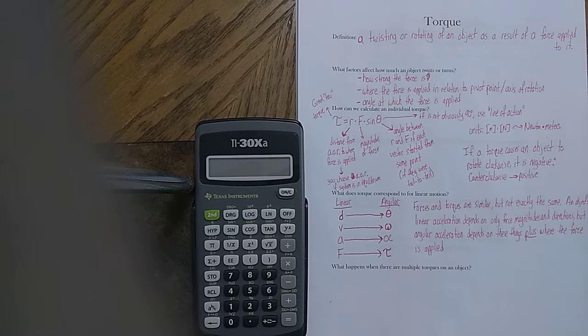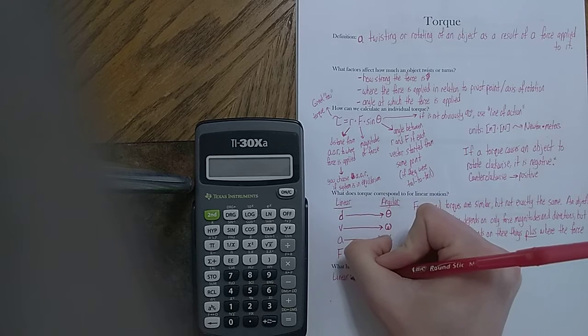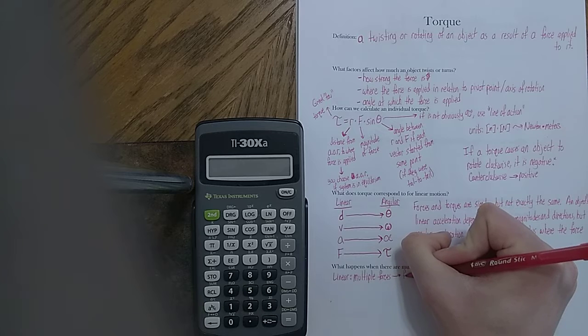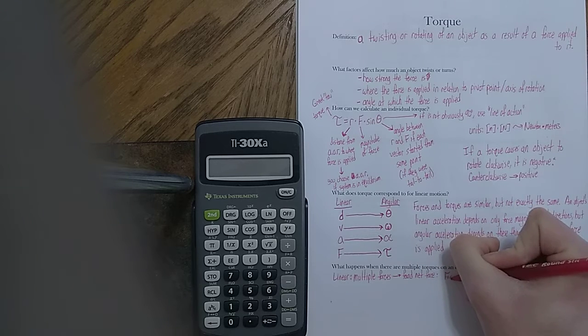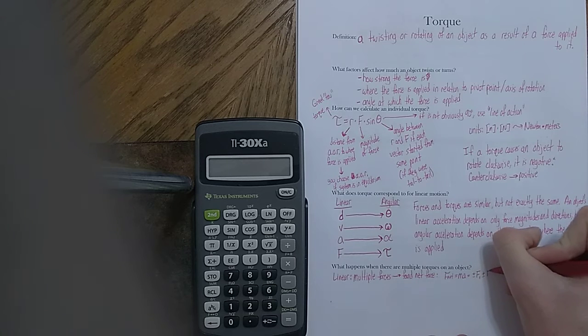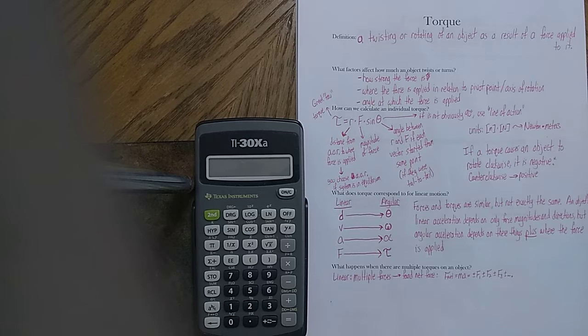All right. So we also, let's see here, what happens when there are multiple torques on an object? What if there's multiple things trying to influence how the object rotates or twists or turns? Well, again, what you'll see me do in this unit is constantly refer back to, well, what did we do when we learned about linear motion? When we had multiple forces acting on something, what we did was we found the net force, the sum of all the forces. And the way we did that was F net equals MA, which was really equal to plus or minus the first force, plus or minus the second force, plus or minus the third force, plus or minus, until we got to the end of the forces. In other words, we drew a free body diagram, we determined whether, based on an axis, a force was going to be positive or negative, and then we added or subtracted them appropriately.